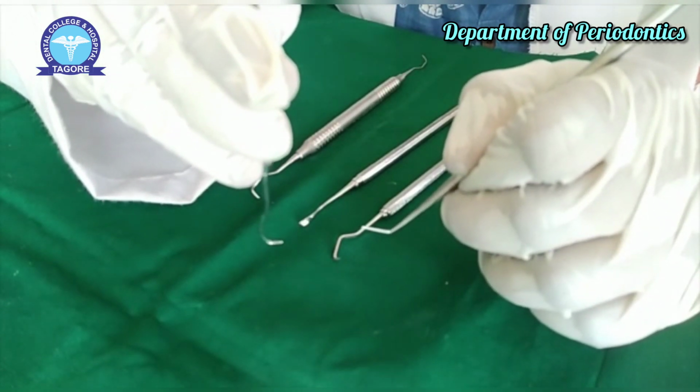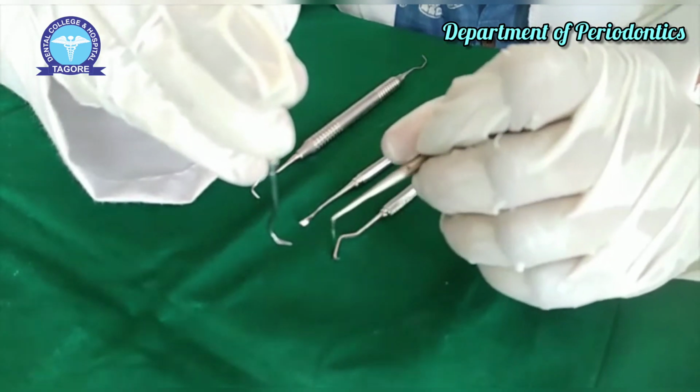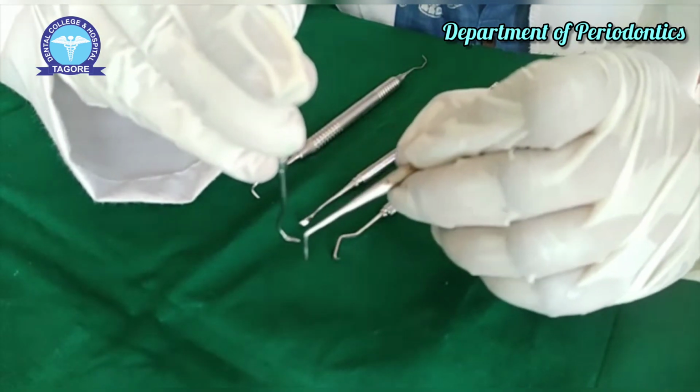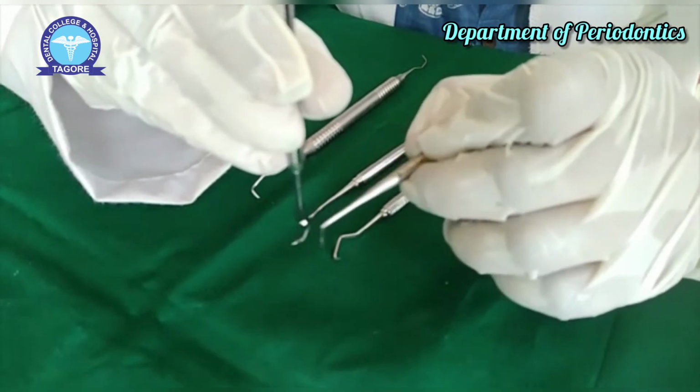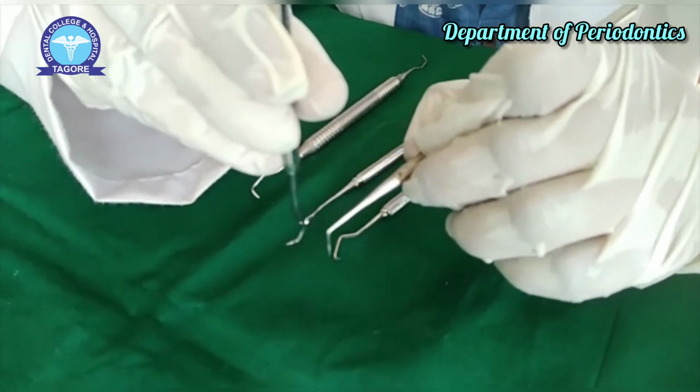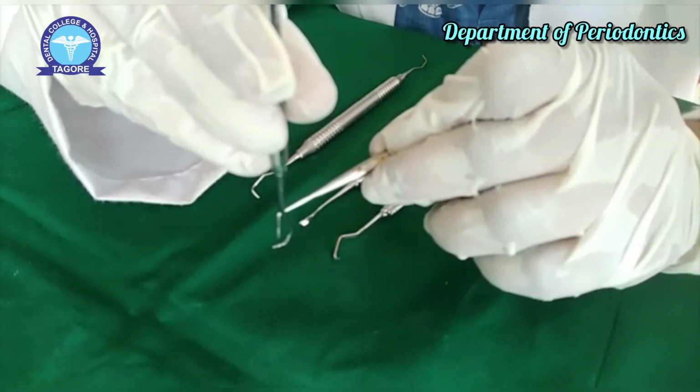The working end or the cutting end of a scaler and curette is on the lateral surfaces of the blade, which means you will be able to remove calculus by only using the lateral surfaces of the blade.